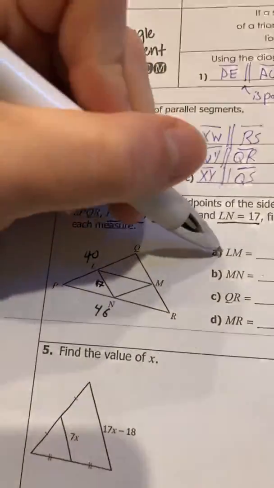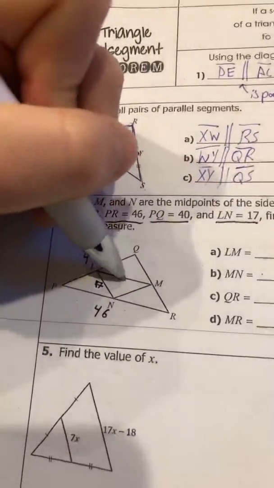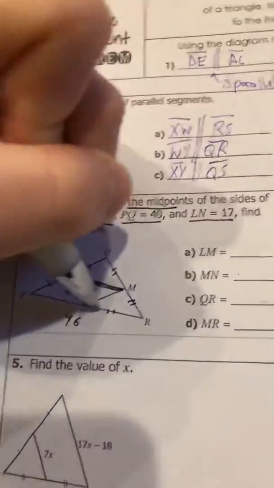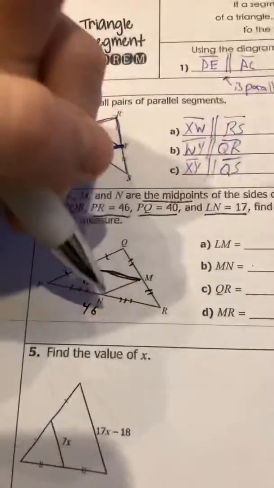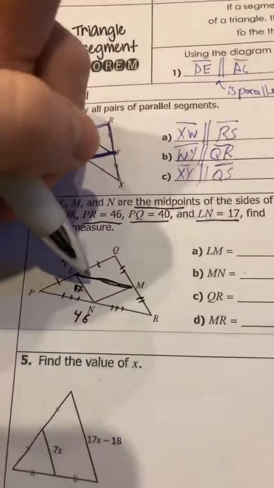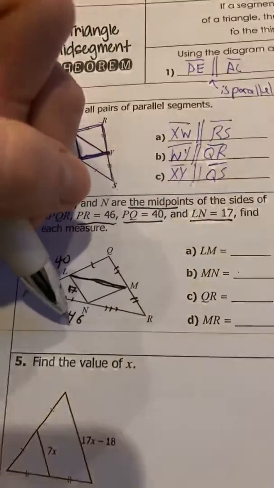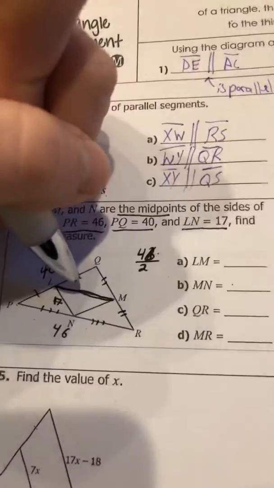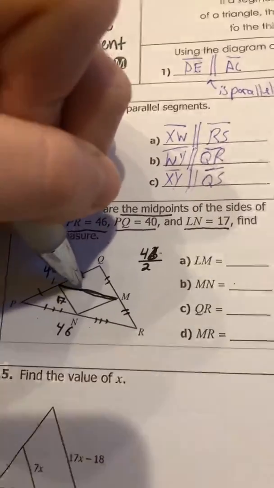So let's see, L to M. L to M is right here. Okay, and that is a mid-segment because we know they're all midpoints. So twice the little equals the big. So 2 times LN equals 46. So we're going to take that 46 and divide by 2. And so LM should be 23.